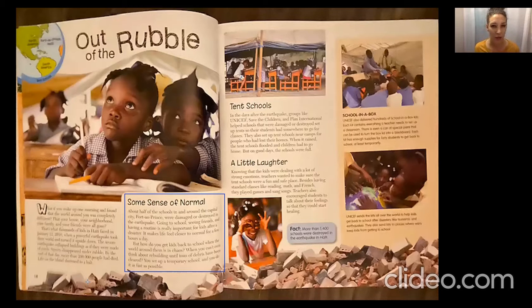So they couldn't do things all electronically, but they set up some schools. So the goal was to have normal, because their problem was they couldn't have normal. And why couldn't they have normal? Because there was a huge earthquake that killed a ton of people and destroyed a lot of things. So let's go on to the next one.